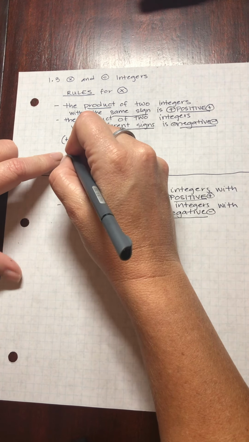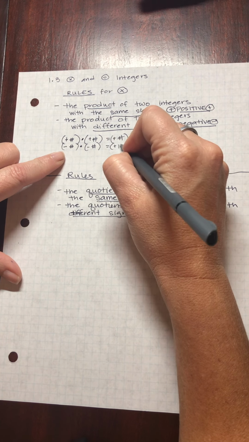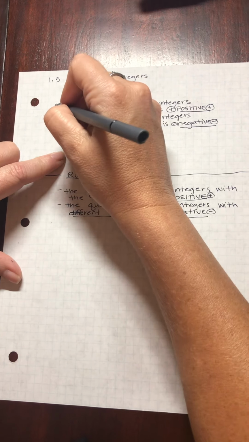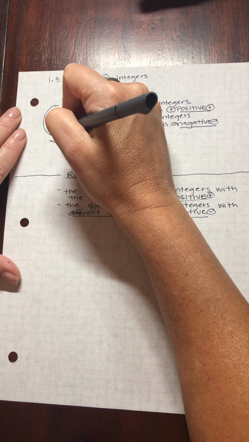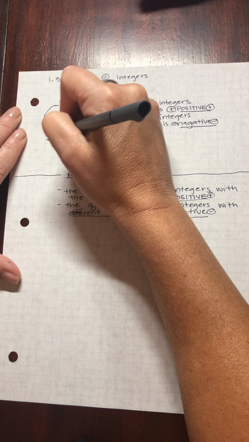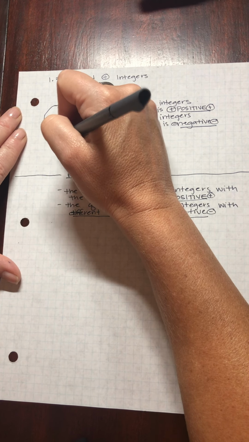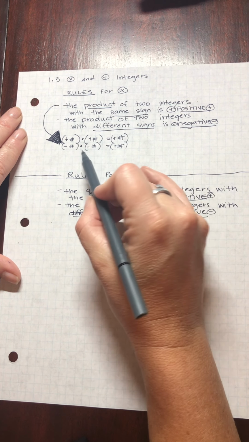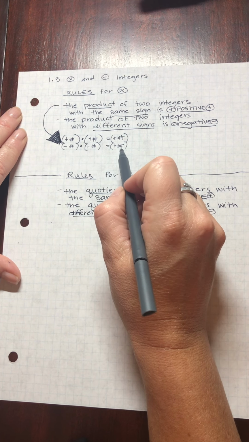If we have a negative number and we multiply that by another negative number, those signs are the same. So our answer is a positive number. Okay? So this is an example of this first rule: the product of two integers that have the same sign, same signs.